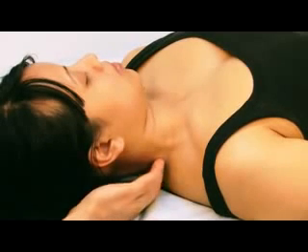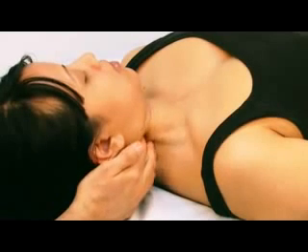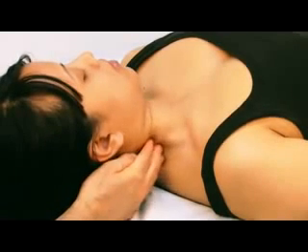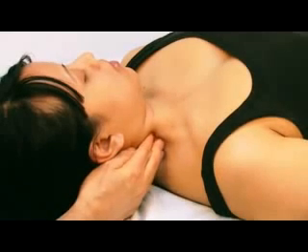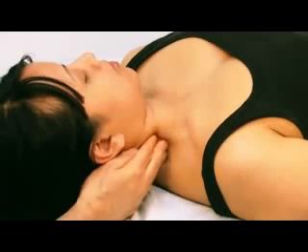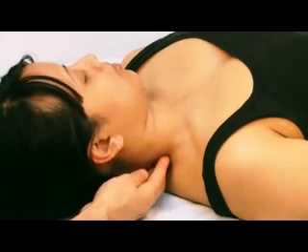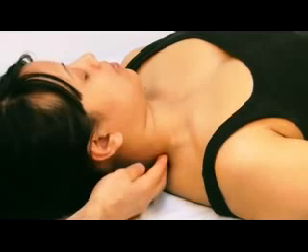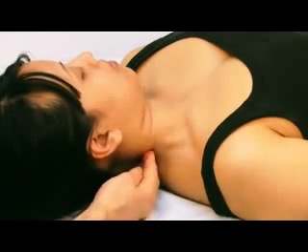If we go too far anterior and laterally, we would be on transverse processes. Transverse processes are very pointy and sensitive and would be very uncomfortable for the client if we place pressure on them. So instead, our contact point will be the articular processes, the facets of the cervical spine, right about here.